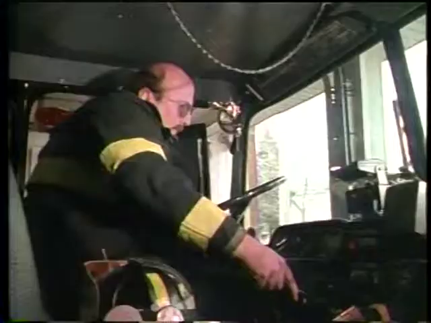Besides their physical resemblance, which was even stronger before Jerry lost some weight, the two have a lot in common. At the time of their reunion, Mark installed burglar alarms for a living. Jerry installed fire alarms. They're both bachelors with a passion for motorcycles.